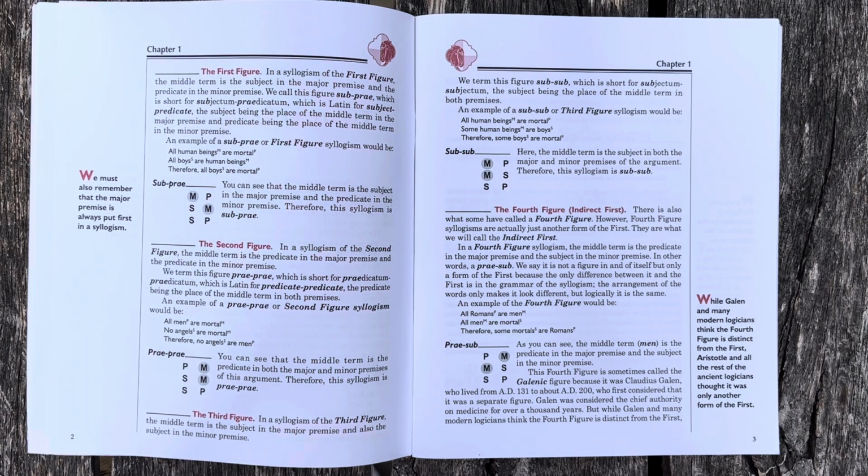An example of the fourth figure would be, all Romans are men. All men are mortal. Therefore, some mortals are Romans. Pre-sub. As you can see, the middle term, men, is a predicate in the major premise and the subject in the minor premise. This fourth figure is sometimes called the Galenic figure because it was Claudius Galen, who lived from AD 131 to about AD 200, who first considered that it was a separate figure. Galen was considered the chief authority on medicine for over 1,000 years.